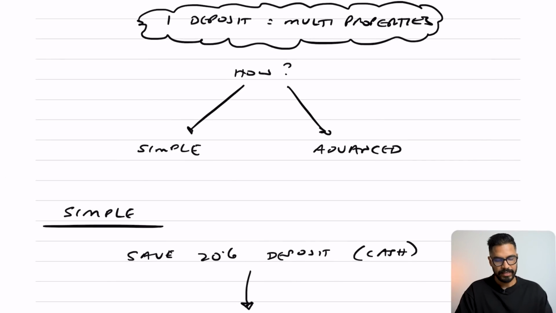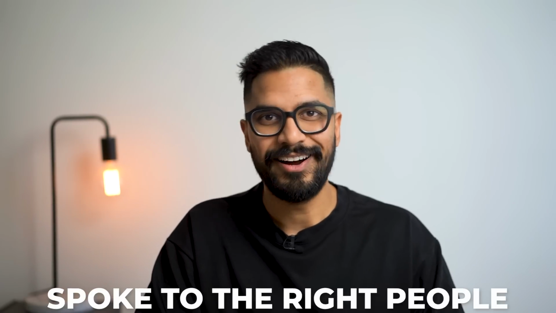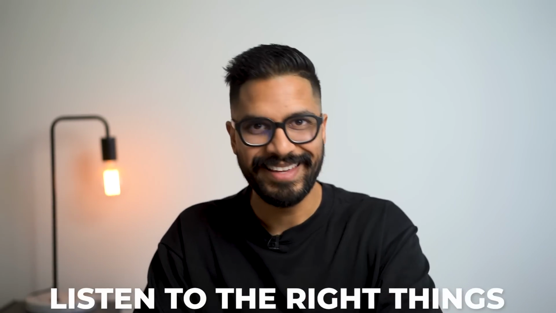All right, so what we're seeing is one deposit actually turning into multiple deposits for multiple properties. And I'm going to show you the simple way and the advanced way. But to start, I want to show you what most people have been taught to do. I got taught the exact same thing when I started, and I'm so glad I spoke to the right people, listened to the right things, and then was able to actually learn from there. Hopefully you're watching this video and going, yeah, this is probably the right person to listen to. So with that, let's continue.